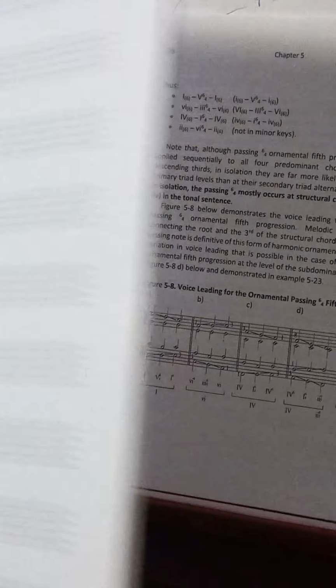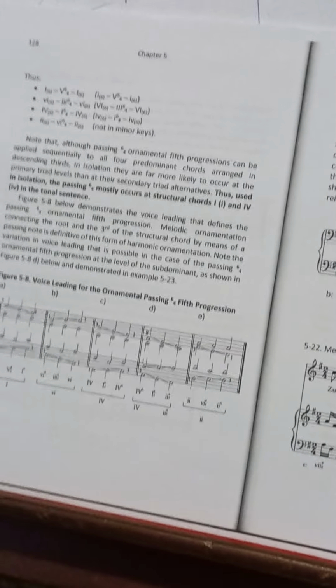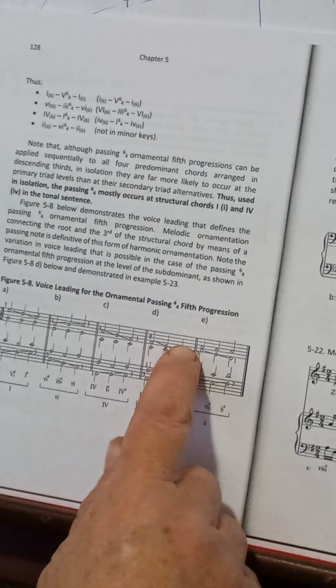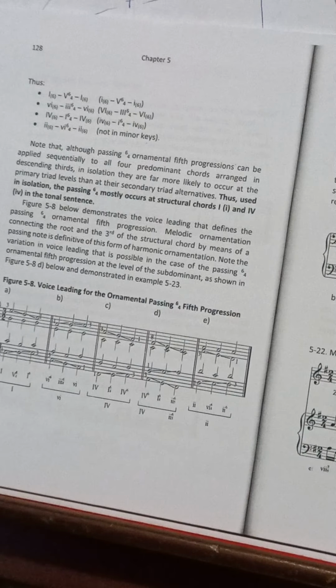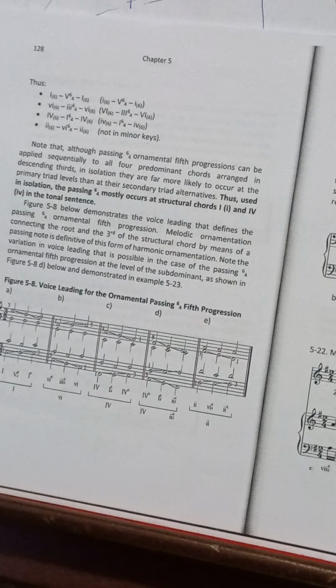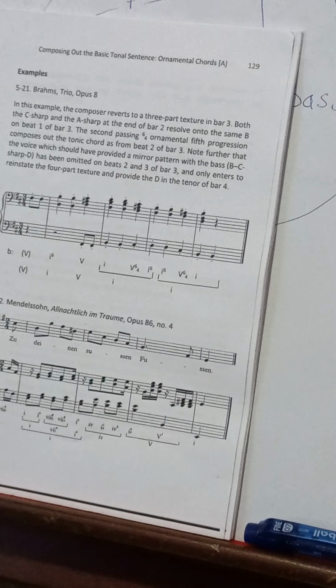And that's what I'm showing you in example D. I hope you can still see example D. Instead of this one going F, E, F, it goes very beautiful. Okay, so then I'm showing you some examples of how the passing 6/4 is used. Here's a B minor example.